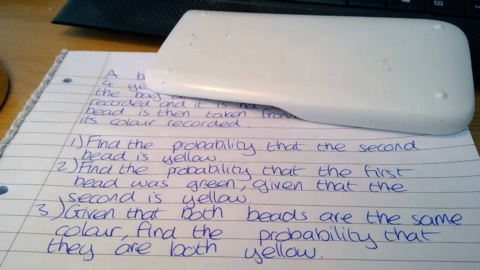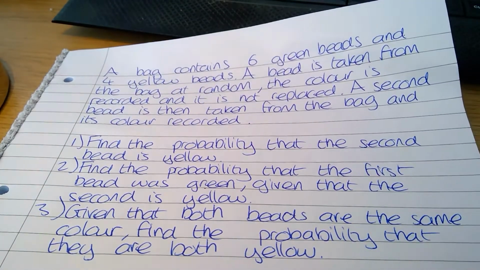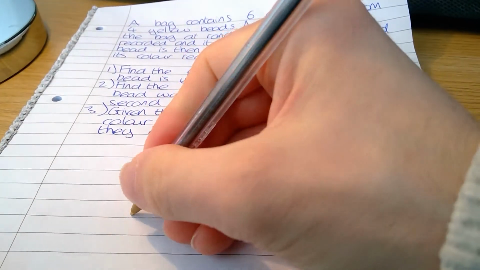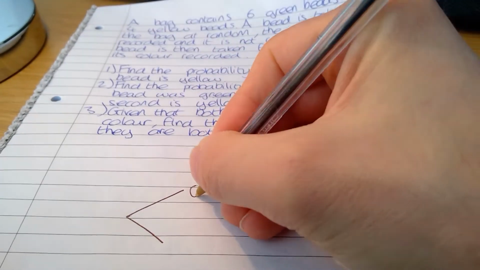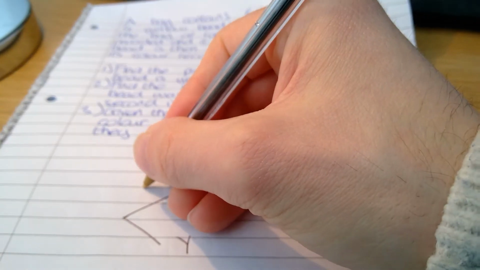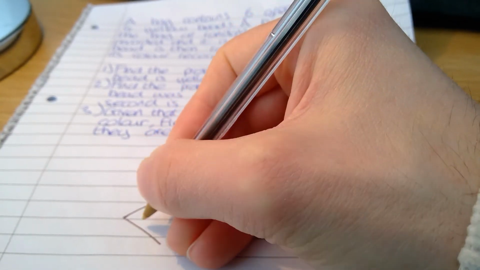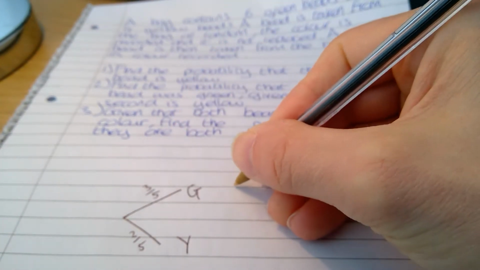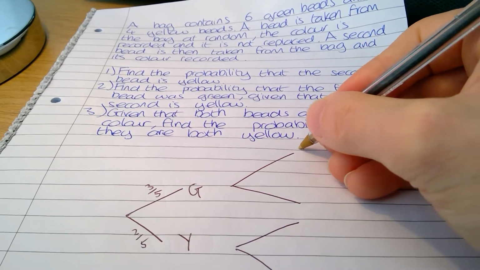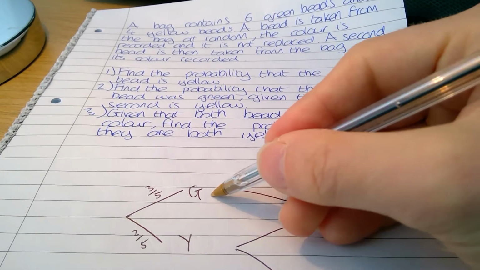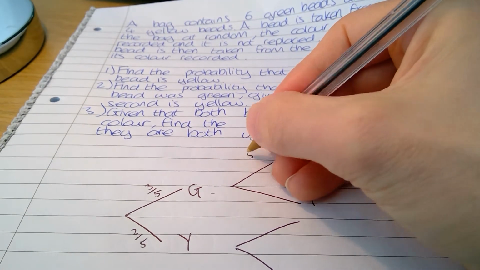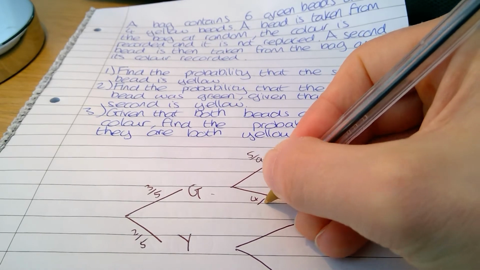So with this question, what we want to do is start by drawing a tree diagram. So we've got the first bead taken out, and it can be green or it can be yellow. Because there's 10 beads in total, the probability of green would be 3/5, and then 2/5 for yellow. And then we can repeat the branches. So we could have green and yellow for the second bead after the first bead being green. If the first bead's green, then there's 5 green left out of 9 and 4 yellow left out of 9.